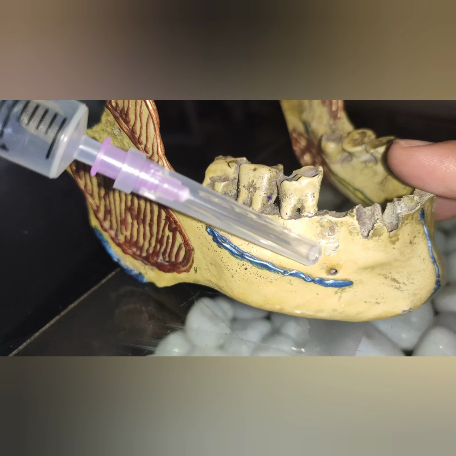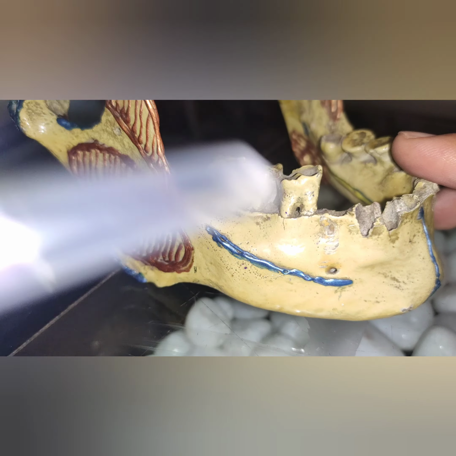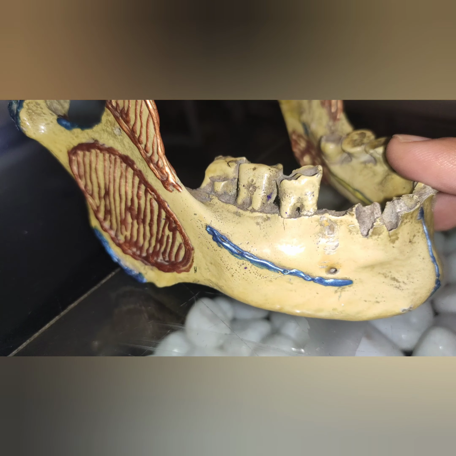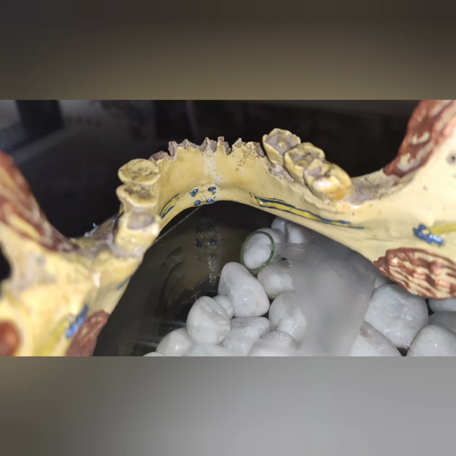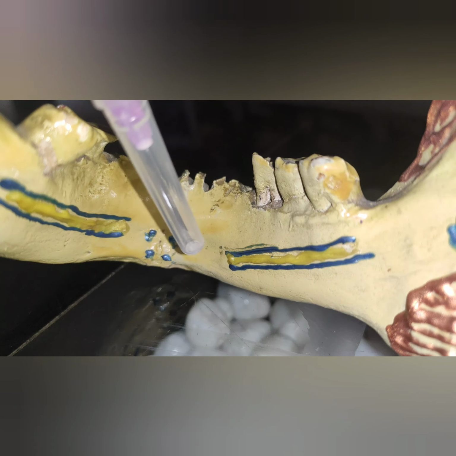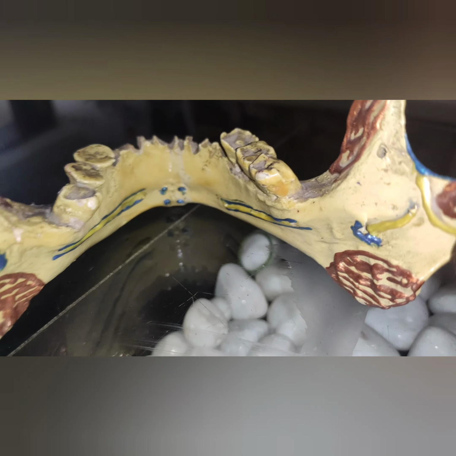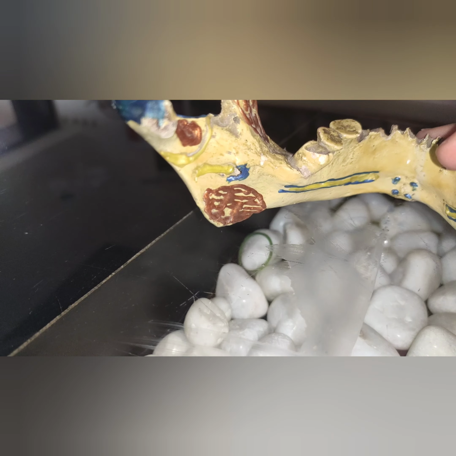This is the mental foramen. It transmits the mental nerve and vessels. This one is the mandibular foramen, through which pass the inferior alveolar nerve and vessels.